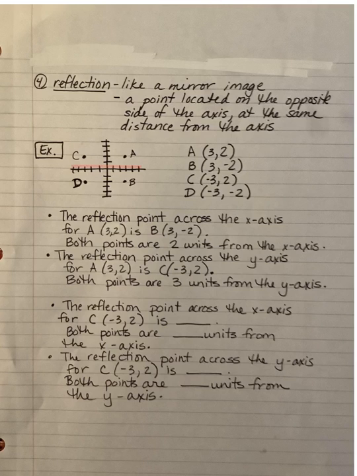So A and B are across from each other across the x-axis, and they're both 2 units away. So A and B are reflections of one another, and they're both 2 units away from the x-axis, like I said.